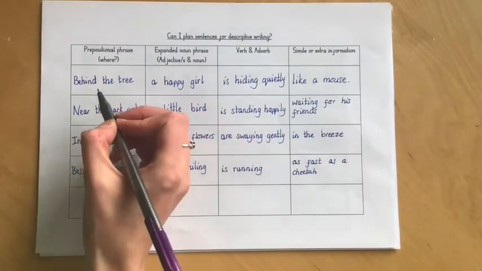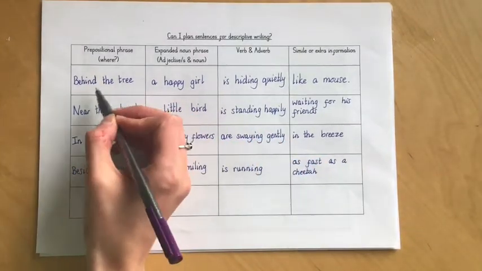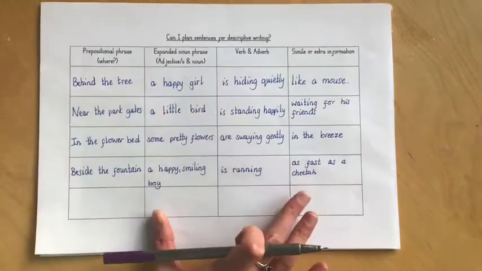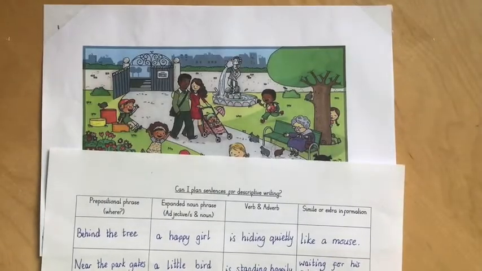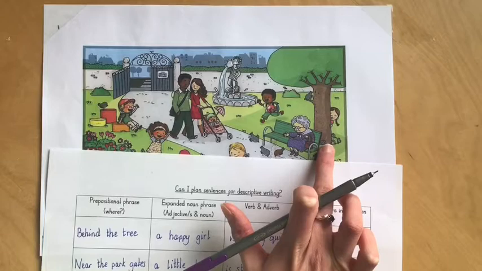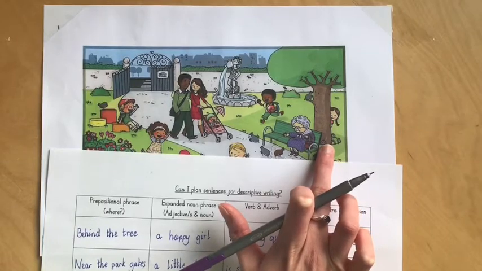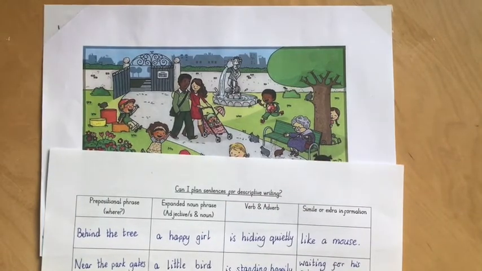Okay, so I'm going to have a think about my first phrase, behind the tree. Let's have a look at the tree. So behind the tree, it's quite a tall tree, and what would be really interesting would be if you can specify the noun, so the type of tree.